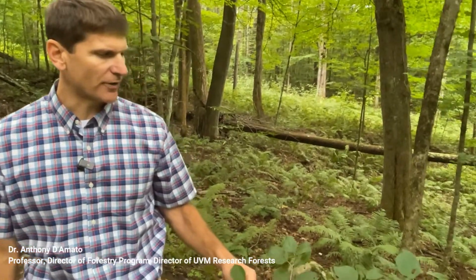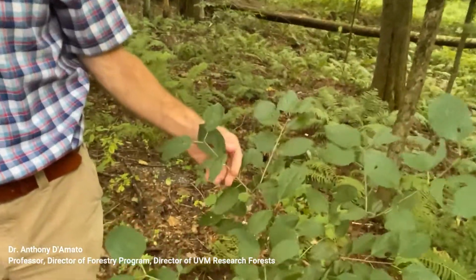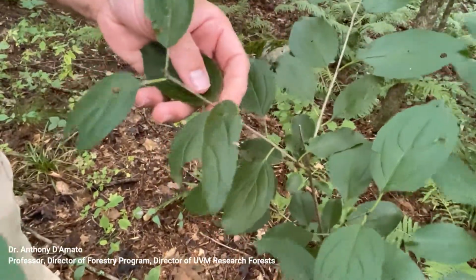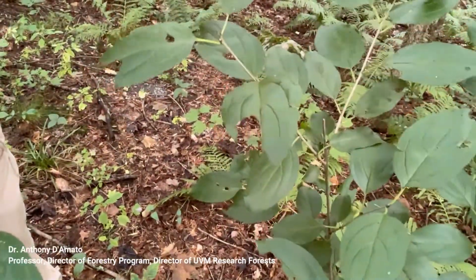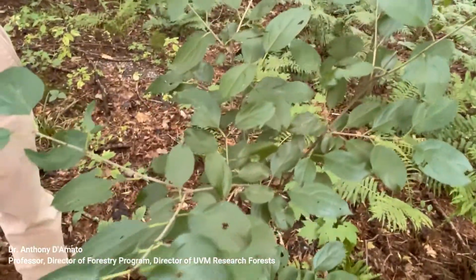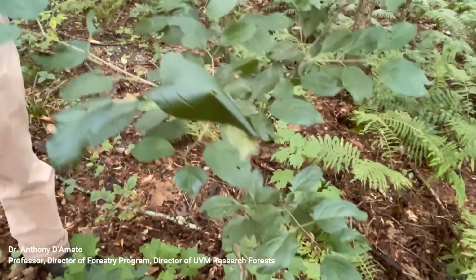So a common issue we often have is with buckthorn, so glossy buckthorn, which is a non-native shrub that I'm holding an example of here, that really can get into a forest and take over the entire understory, eliminating options for other tree species and plant species to regenerate. And so it can be a real challenge when you get this in the understory.